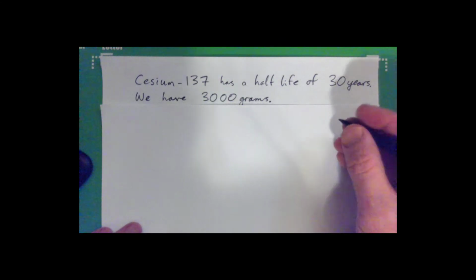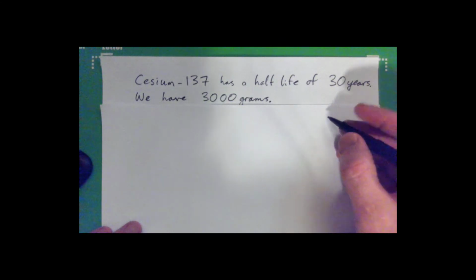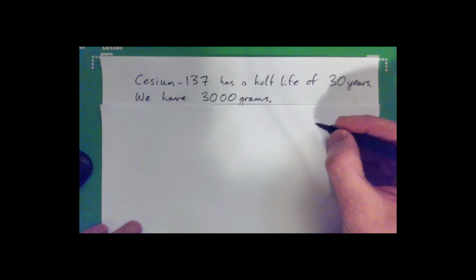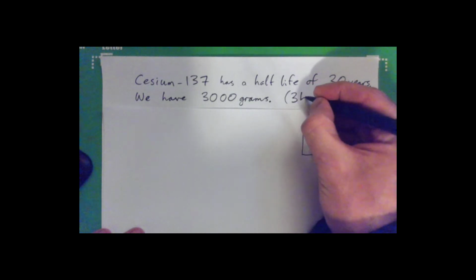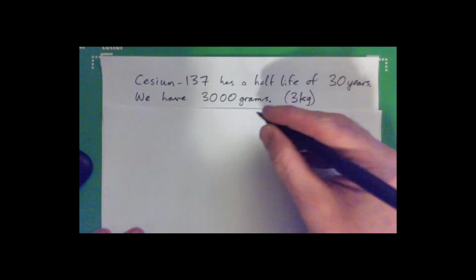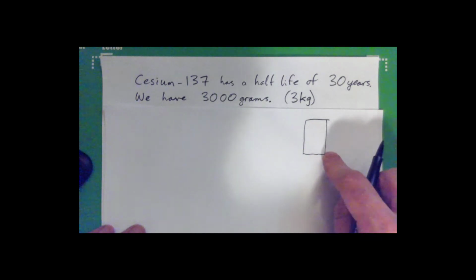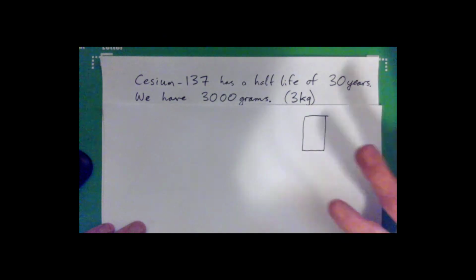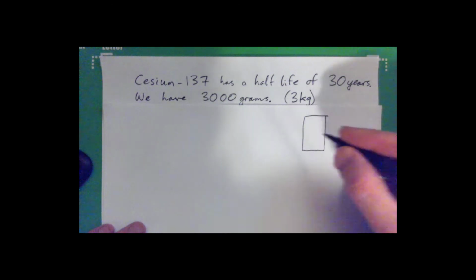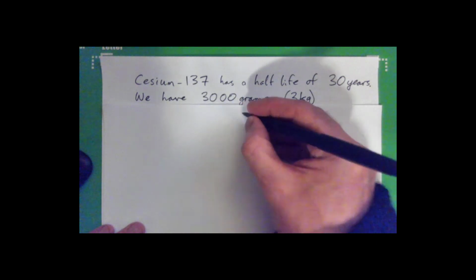Yeah, so what I want to do is look here. I'm just going to do a really silly drawing of cesium. Okay, here it is. Right, here's our cesium, 3,000 grams. By the way, that is 3 kilograms because 1 kilogram is 1,000 grams. So here's 3 kilograms. And a kilogram is roughly 2 pounds, so it's kind of like 6 pounds of sugar, that type of weight. So that's now. This is how much we have now.